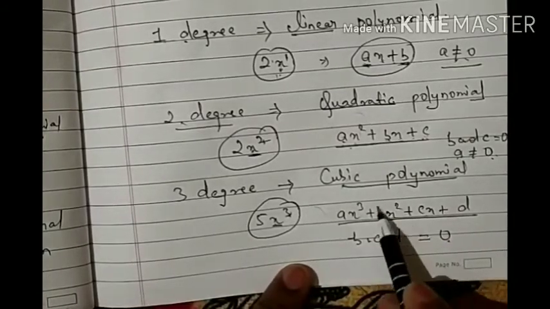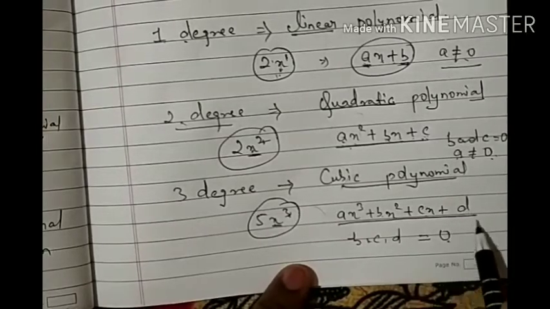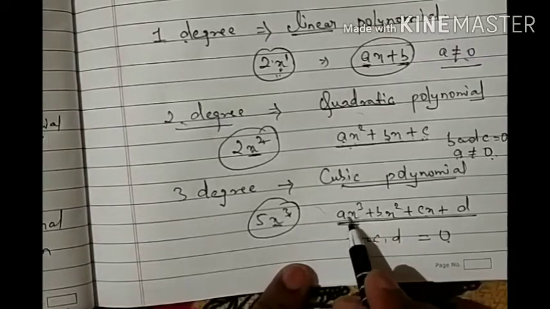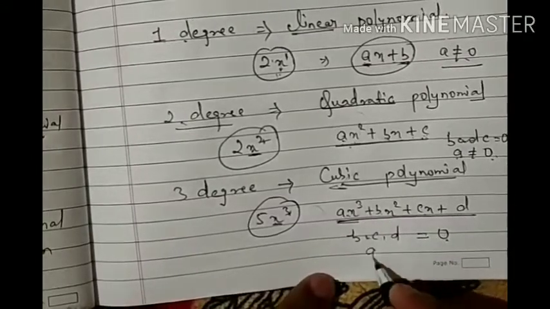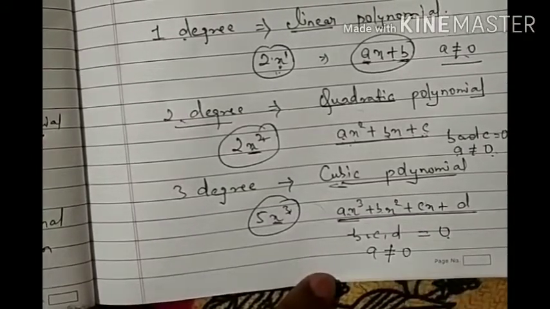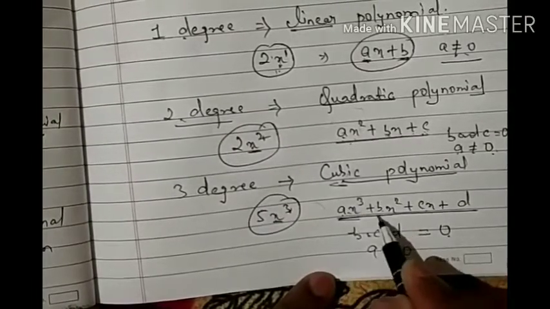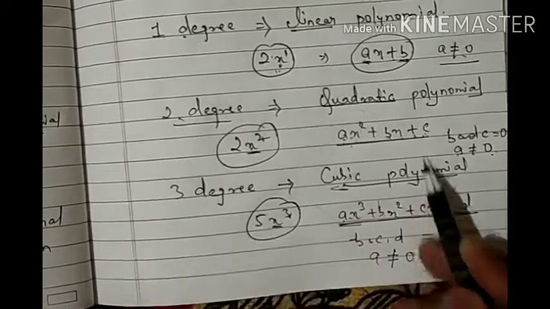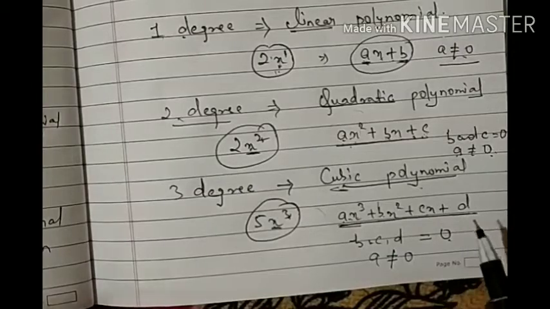If b is 0, this whole term will be 0. C is 0, this whole term will be 0. D is 0, this whole term will be 0. But we are left with ax cube, and the highest power of x is 3, so it will be a cubic polynomial. And a should not be equal to 0. If a is equal to 0, this term will be 0. We are left with bx square plus cx plus d, which is similar to ax square plus bx plus c. So we move on to a quadratic polynomial. I hope it is clear to you all.